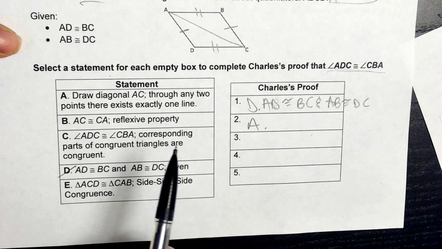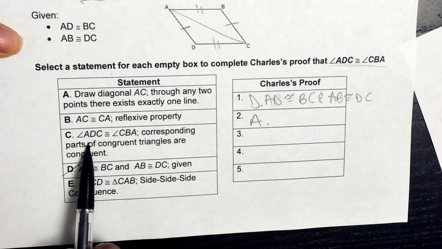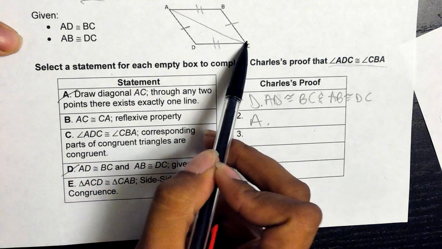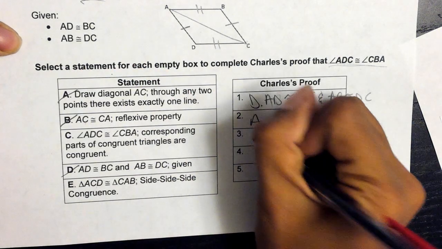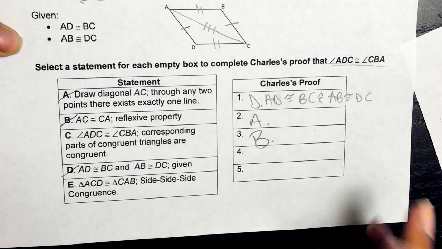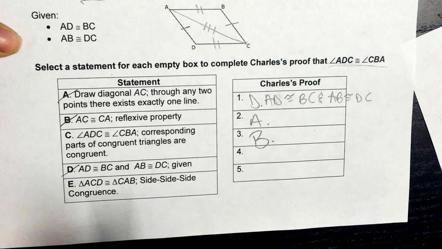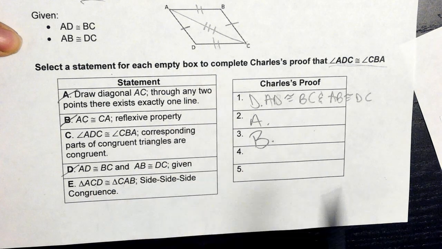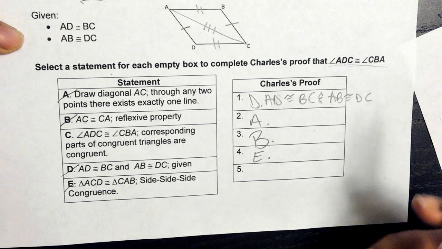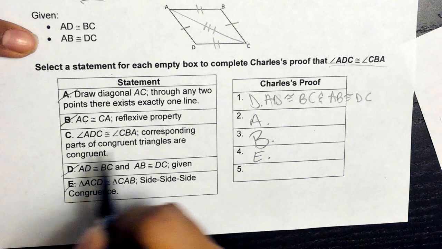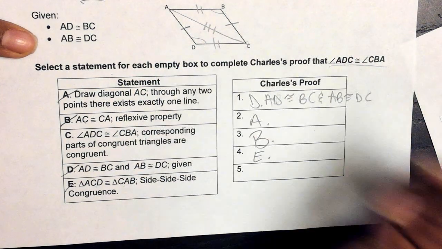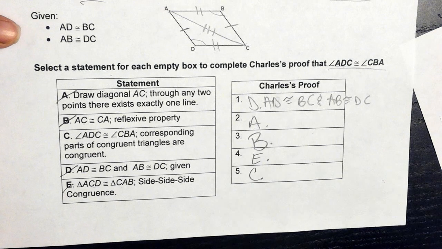Then, the next thing, well, we can't use that yet because that's at the end. We can't prove triangles congruent yet. So we can use the fact that AC is congruent to CA by reflexive property. And I can mark it. Alright, now I can say that these 2 triangles are congruent by side, side, side. So there is E. And last but not least, we can finally say by corresponding parts of congruent triangles are congruent that angle ADC is congruent to angle CBA. So that'll be the end of that.